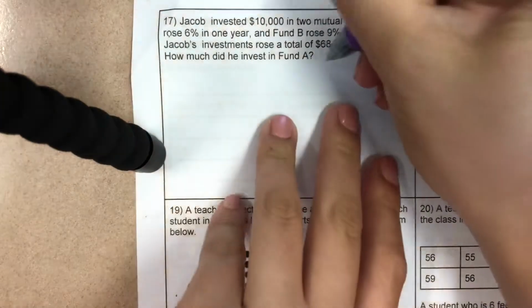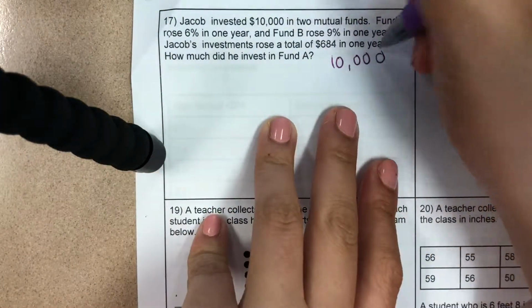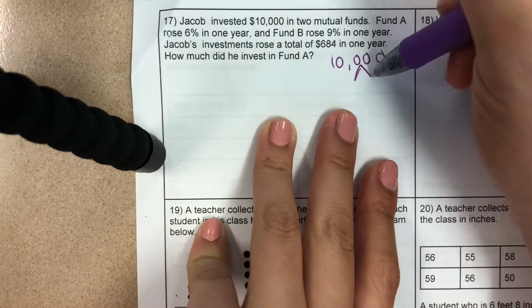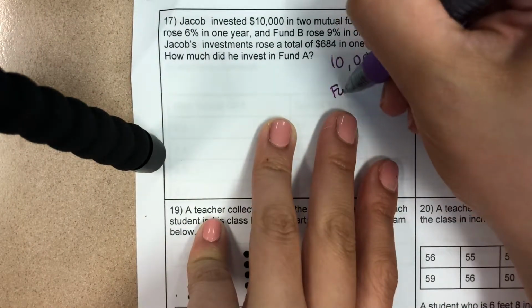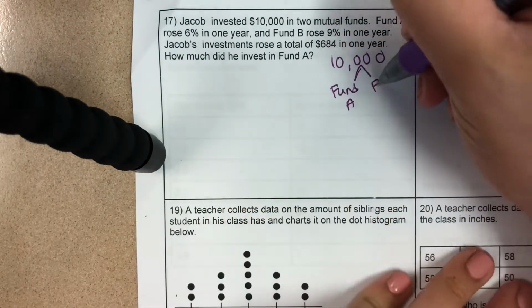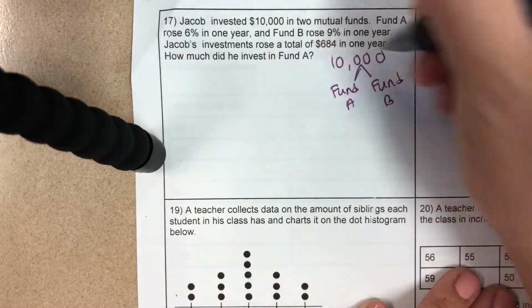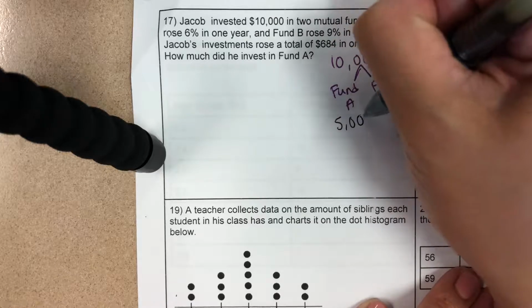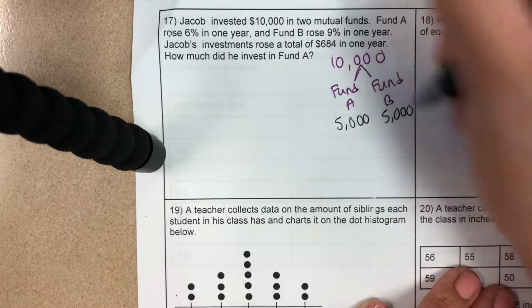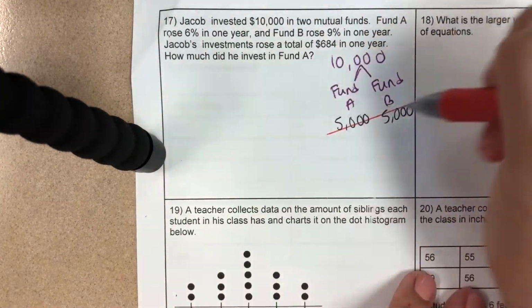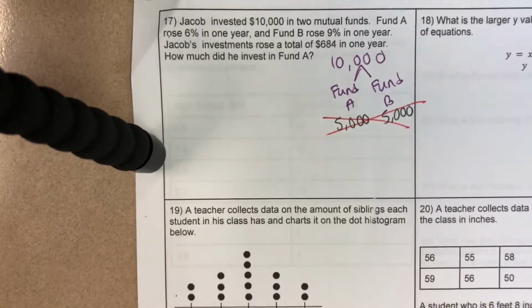Okay, so I start off with $10,000 and I am splitting them up into two mutual funds. One of them is Fund A and the other one is Fund B. Now that does not mean that I'm splitting it up in half. So this is not $5,000 and this is not $5,000. That is incorrect, okay? I can invest different amounts of money into different accounts.